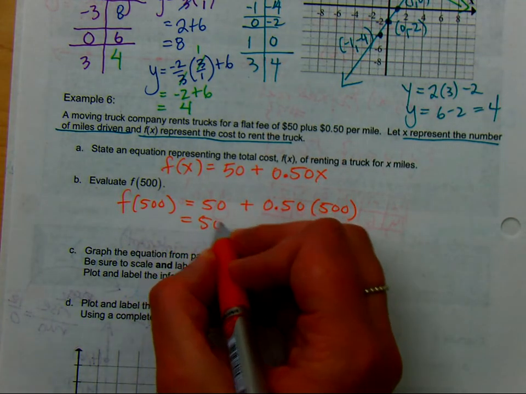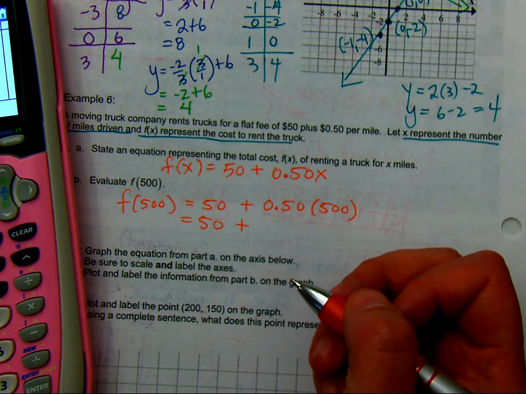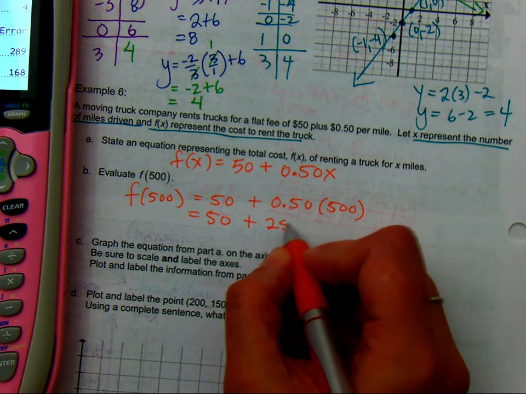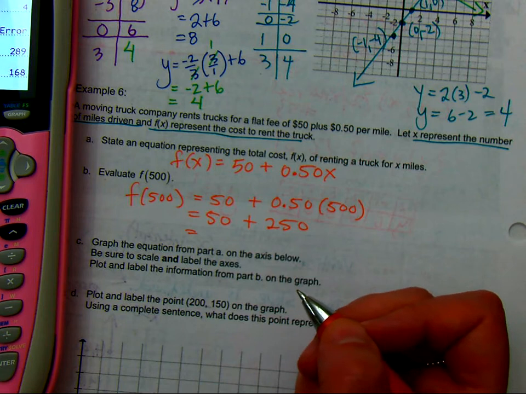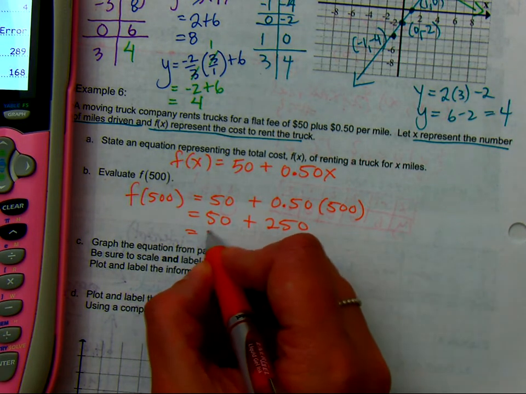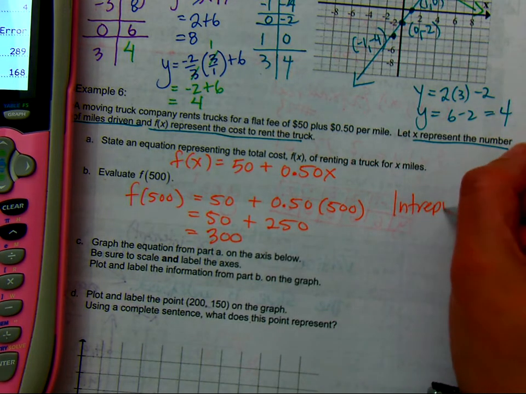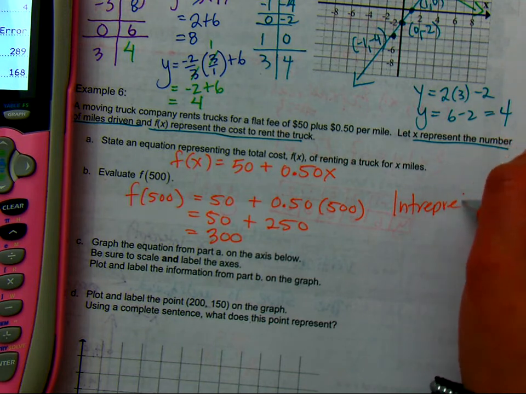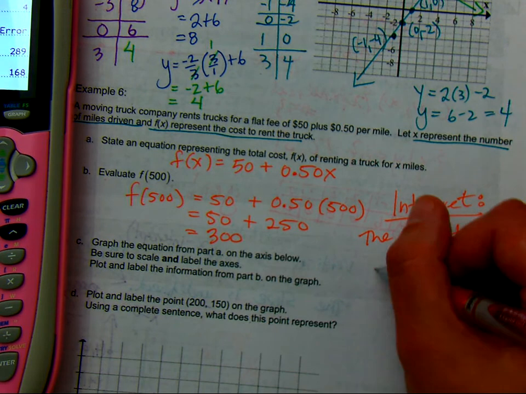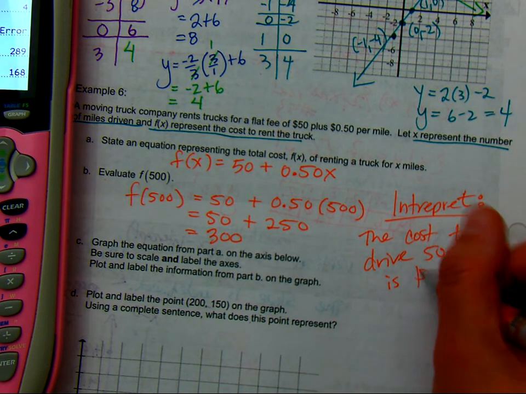So we'll have $50 as our flat fee plus 50 cents a mile. Wouldn't it be $250? Okay, I'll just trust you. $250. You did the math, right? And then 50 plus 250 is 300. So if we were being asked to interpret, what it means, the cost to drive 500 miles is $300.